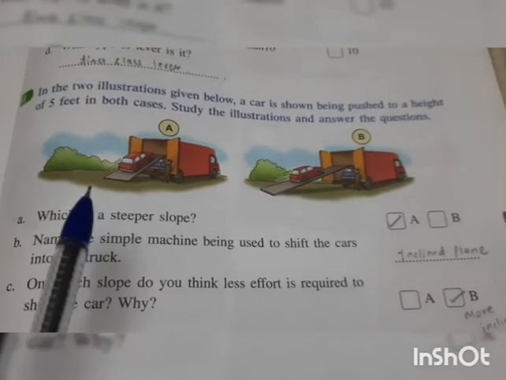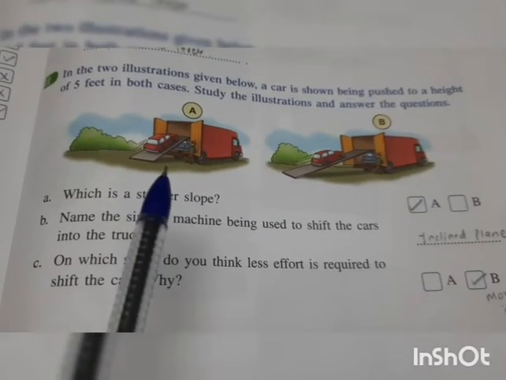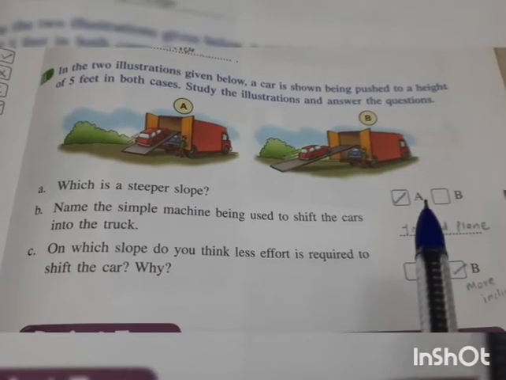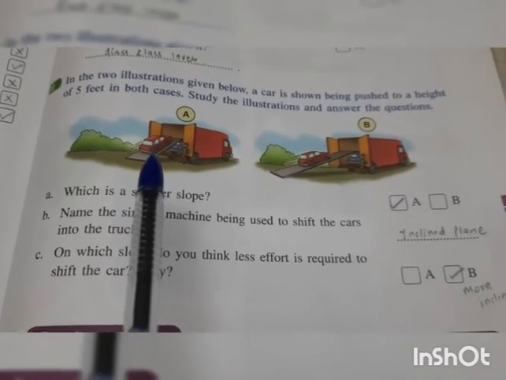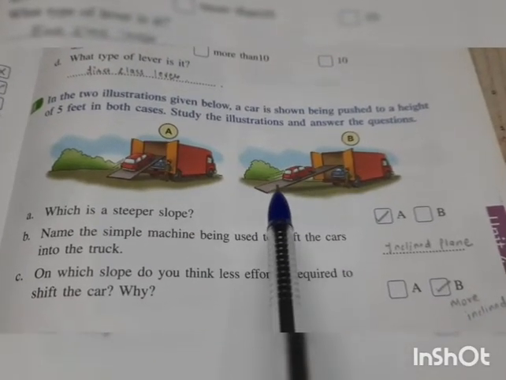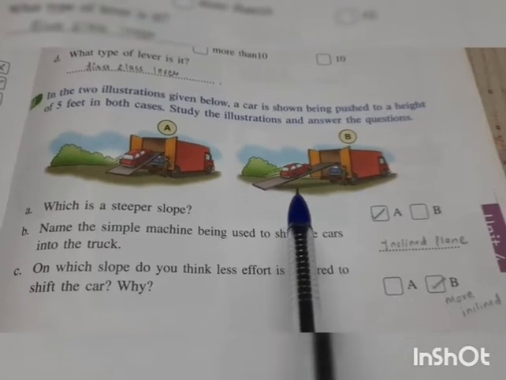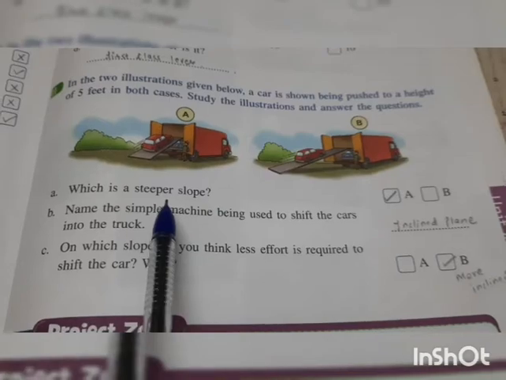If you observe closely both diagrams, which type of slope is in the first case and which type of slope in the second case? Yes, A is a steeper slope and B is the gradual type of slope, because this is the inclined plane. So the correct answer is A. A is a steeper slope.